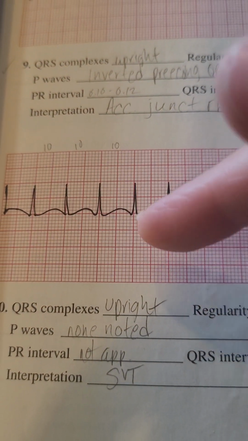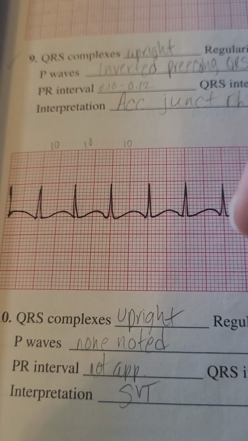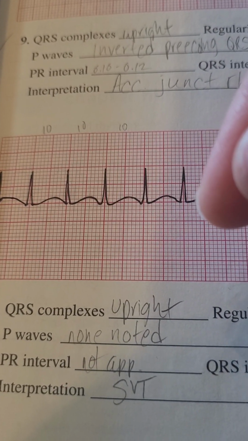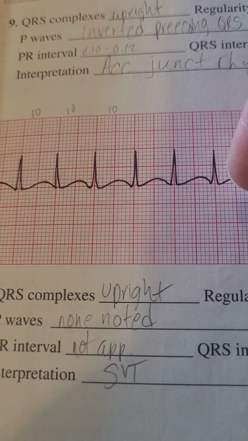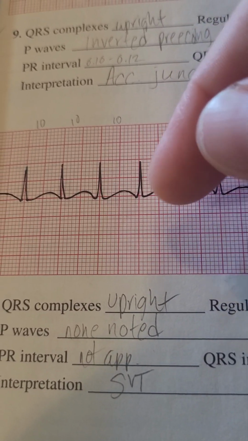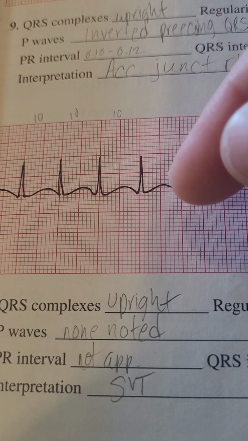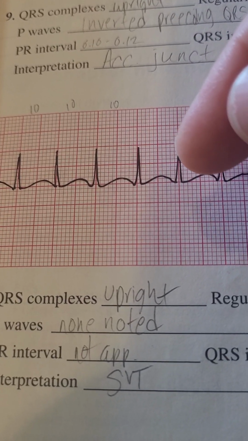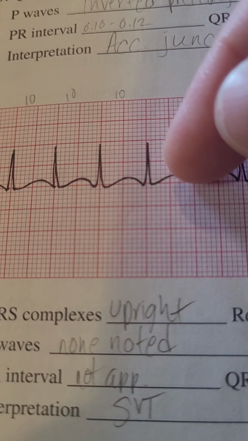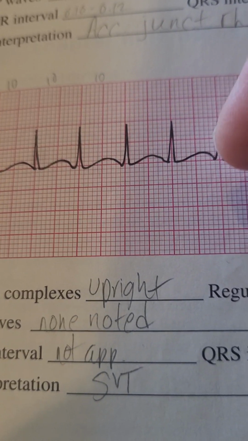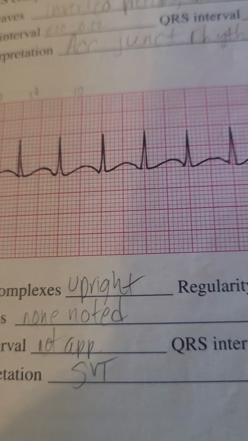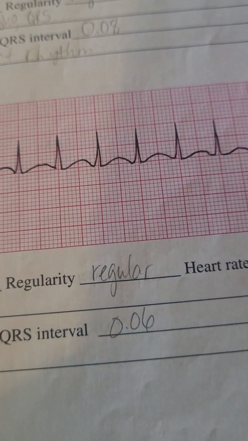Sometimes with these, I want to say SVT, but it's either junctional tachycardia or SVT. I think for junctional, if you want to call it junctional tachycardia, you still have to see some type of P wave in there to call it that. So for this one, just call it an SVT because it's running pretty fast too.